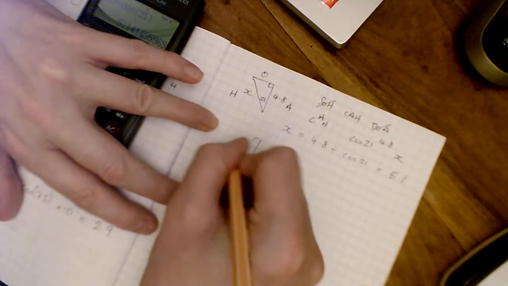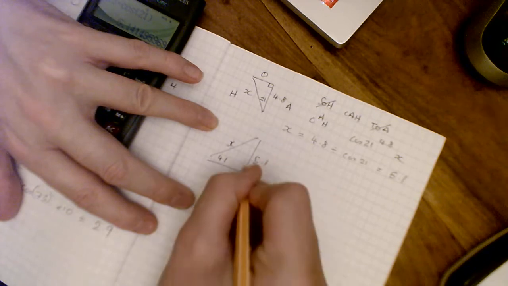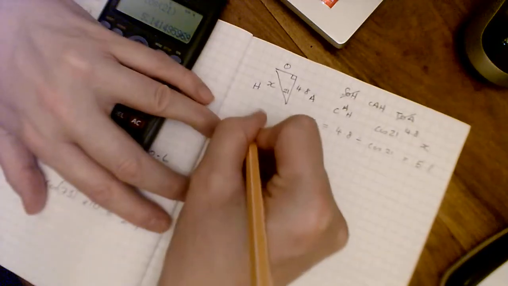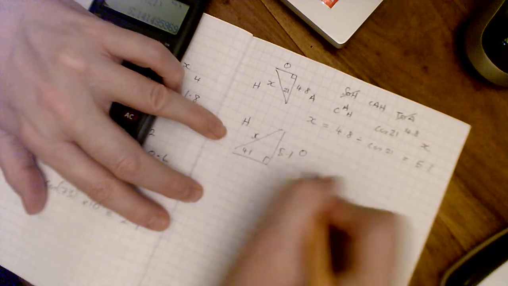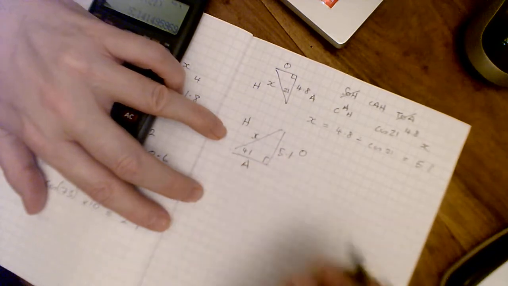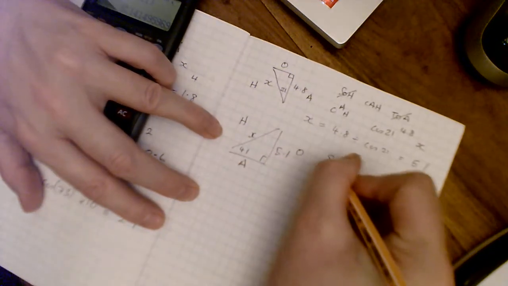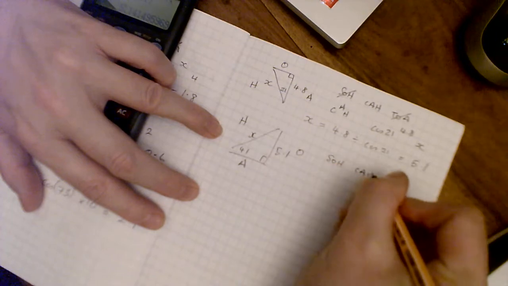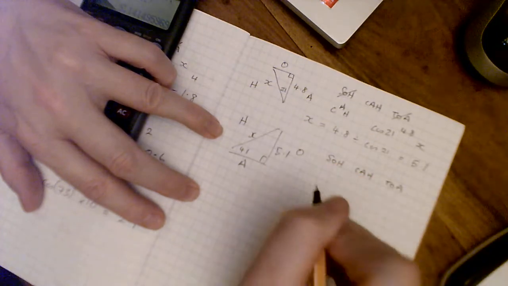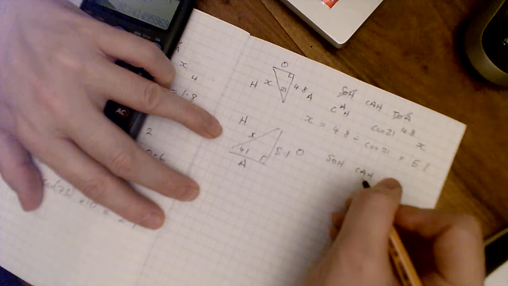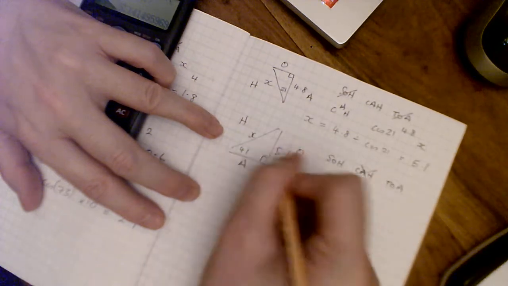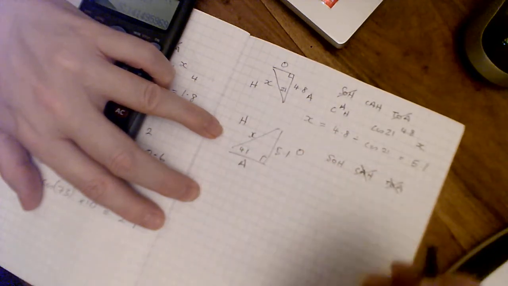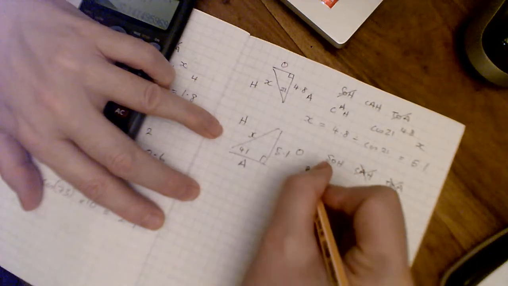41, x on the hypotenuse, and 5.1 at the side, and there's the right angle. So opposite the right angle is the hypotenuse, opposite the angle is the opposite side, and then the adjacent one's left. SOH, CAH, TOA. Keep what you know. I know O is 5.1, so that doesn't go in it. X is the H, so that doesn't got an H in it, so that's the one I'm going to use.